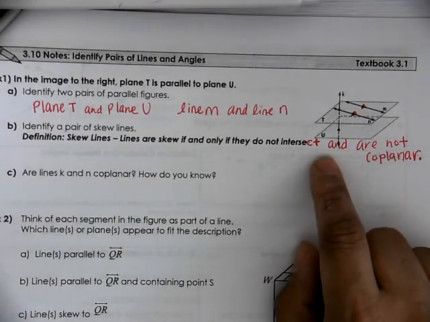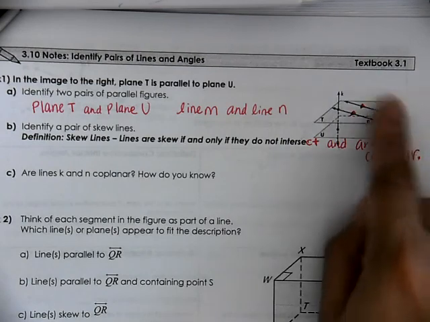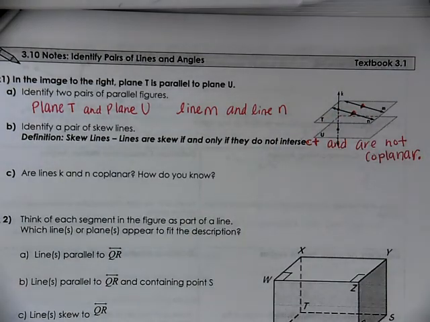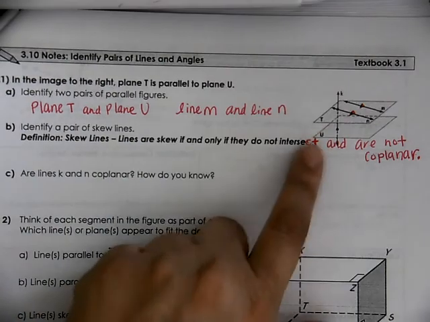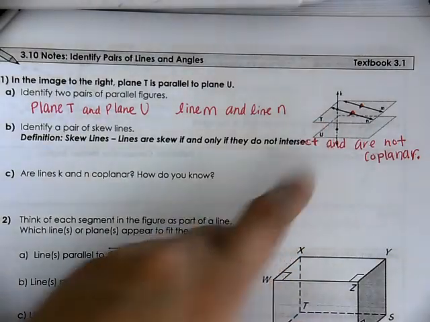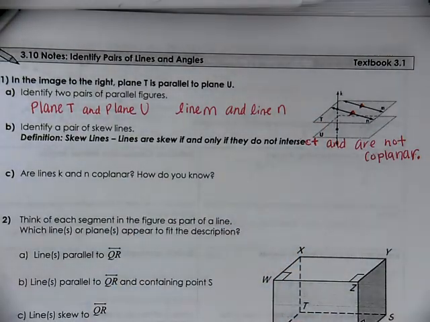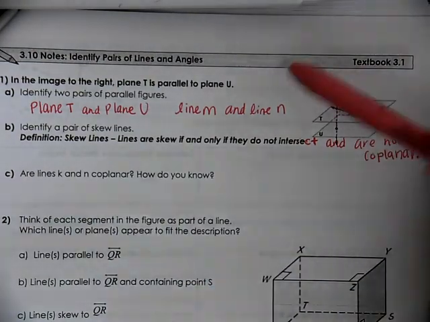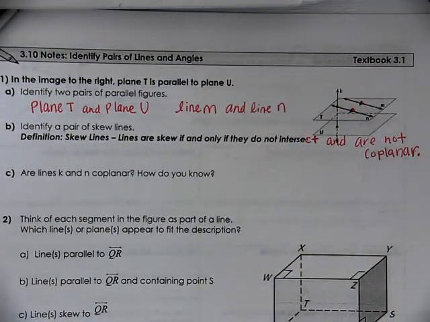In our diagram here, the best way to understand what's happening is I'm going to show you a physical model. This is my plane. I'm going to call this plane T, the top one. With plane T, there was a bunch of lines, right? There's line M and N. I could represent a pen or a pencil and just place it right on the line. This could be one of the lines. I could put another line right here. They're just sitting on the plane.